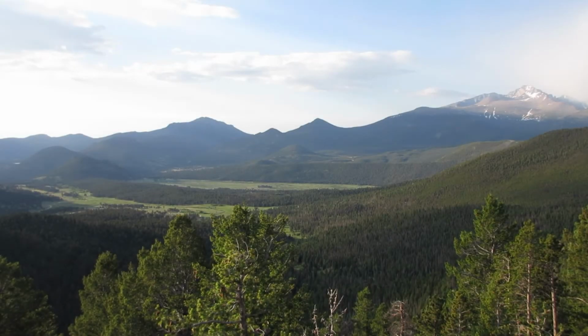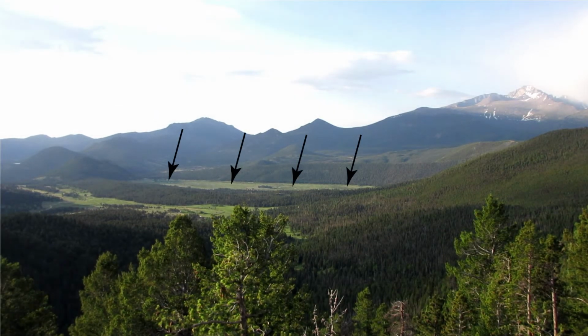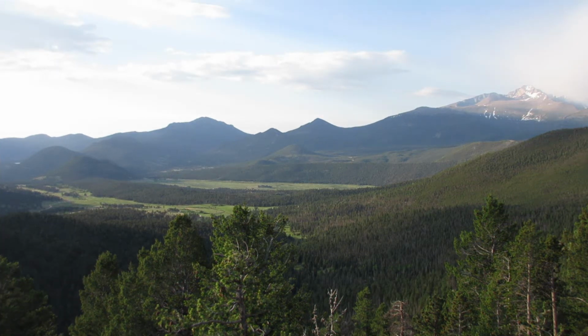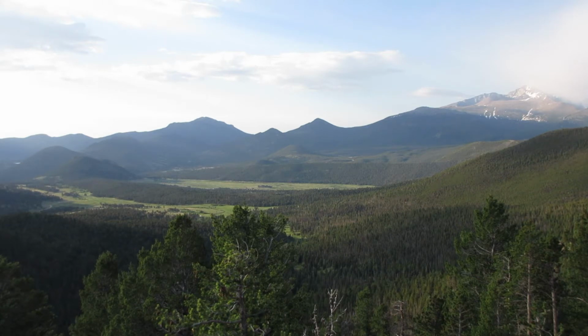So what we can also see from Many Parks Curve is Moraine Park, which is this grassy area right in here. And Moraine Park is called Moraine Park because it has two prominent lateral moraines on either side. And so from another stop, we learned about moraines, and those are piles of till, which is glacially transported material. And moraines are ridges typically that form on the sides of glaciers, but you can have things called ground moraines that form at the base of glaciers.